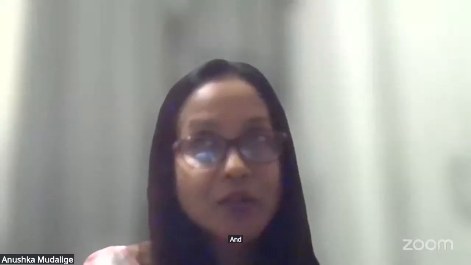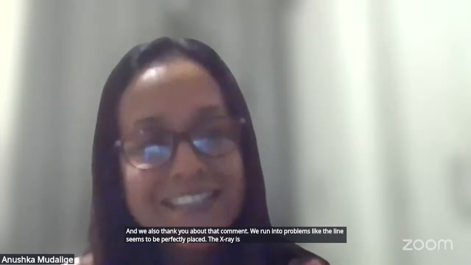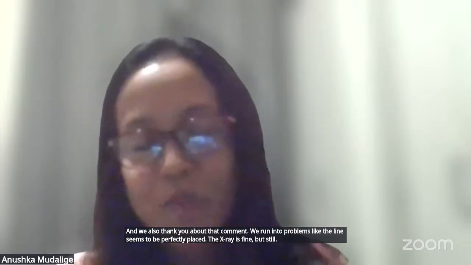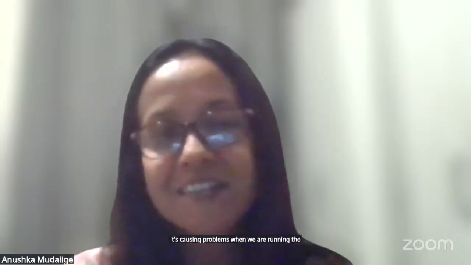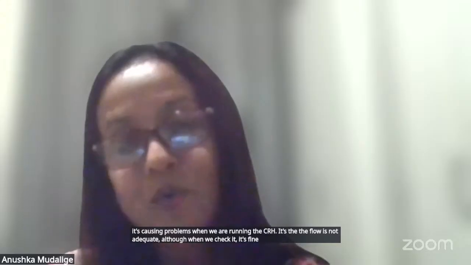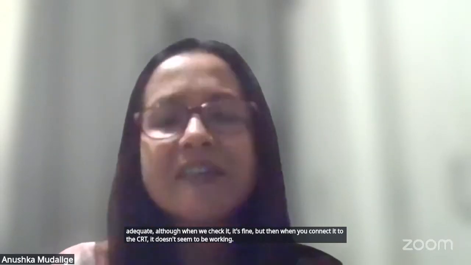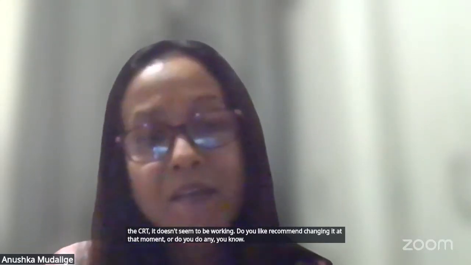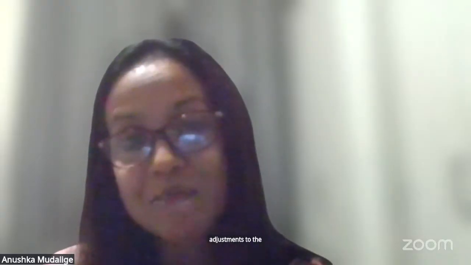And thank you for that comment. We run into problems like the line seems to be perfectly placed, the X-ray is fine, but still it's causing problems when we are running the CRRT. The flow is not adequate, although when we check it, it's fine. But then when you connect it to the CRRT, it doesn't seem to be working. Do you recommend changing it at that moment, or do you do any adjustments to the line so that it might work? What do you suggest that we do?